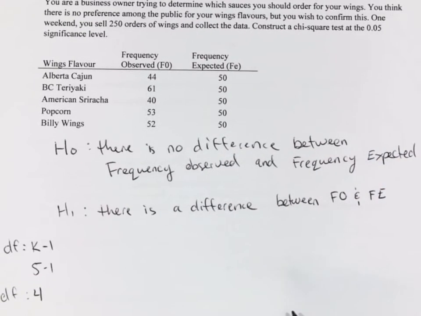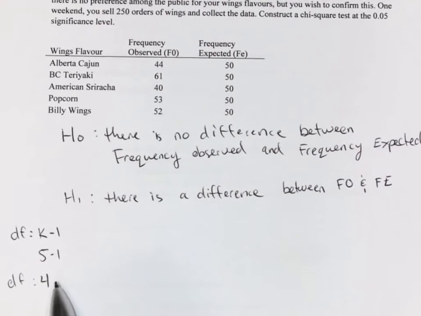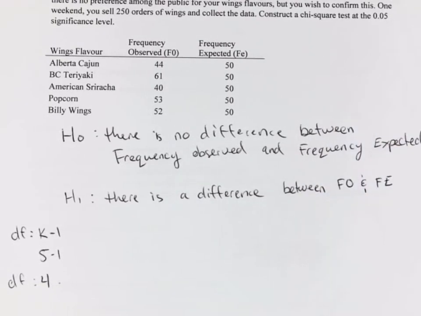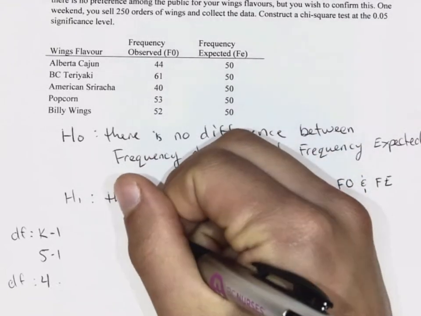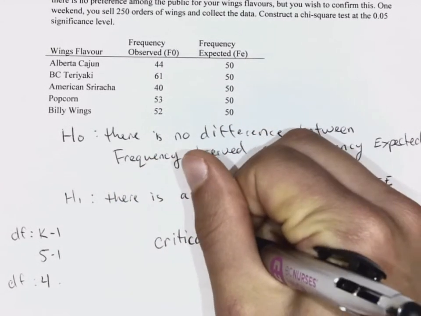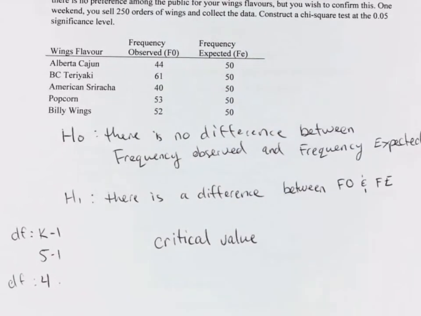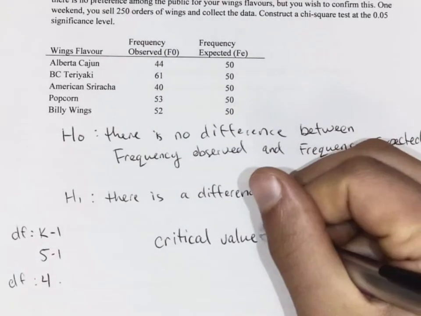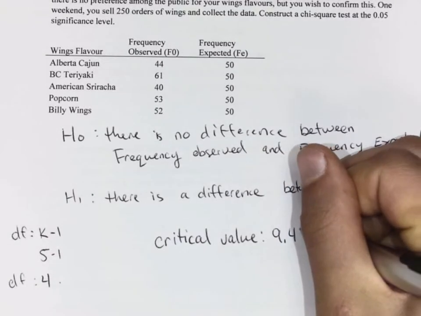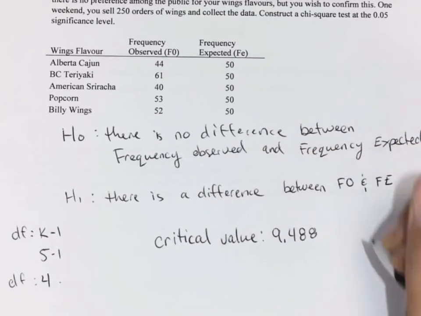So if we go to a chi-square table, if we look up between degree of freedom 4 and our significance level of 0.05, we would get our critical value, and unfortunately the table is not in front of me, but that will be in your formula sheet, of 9.488.